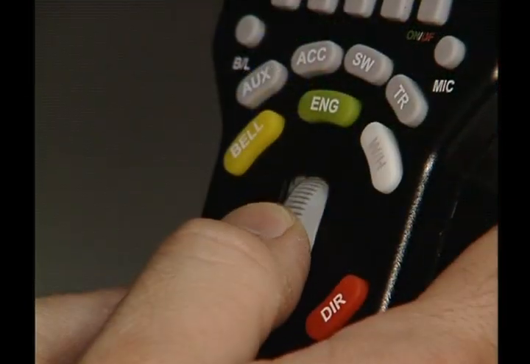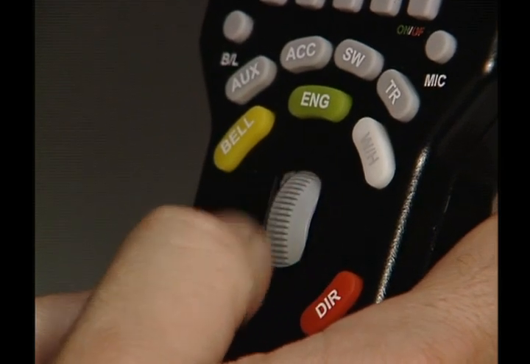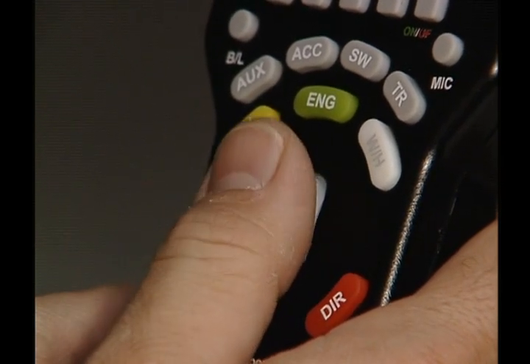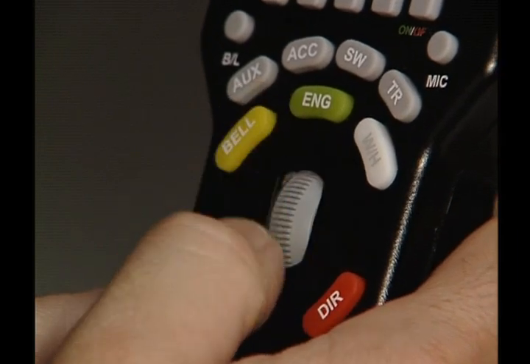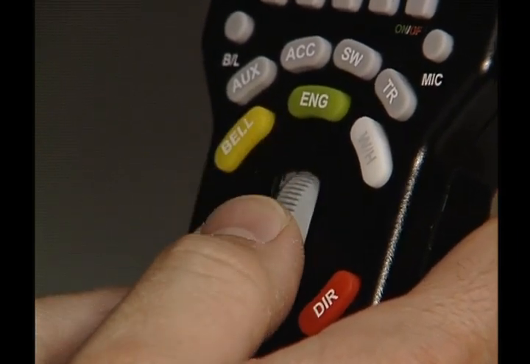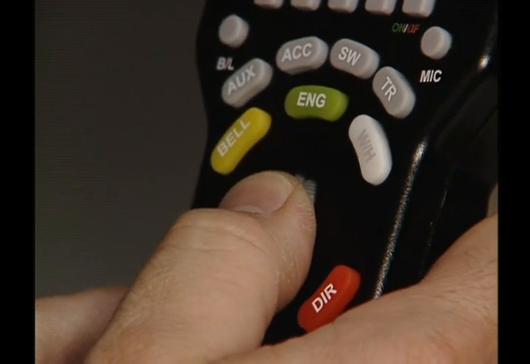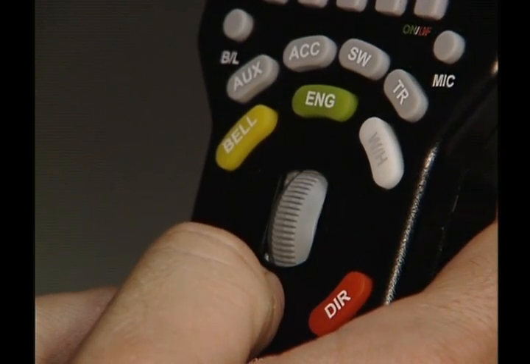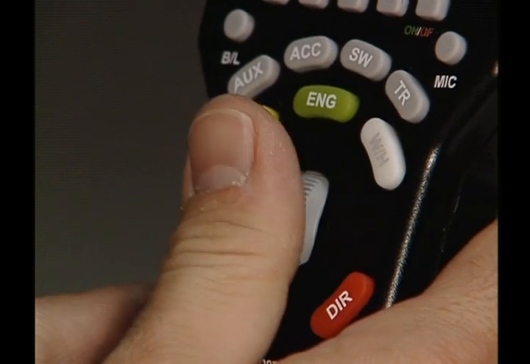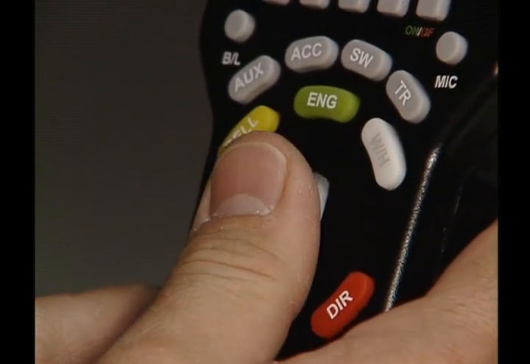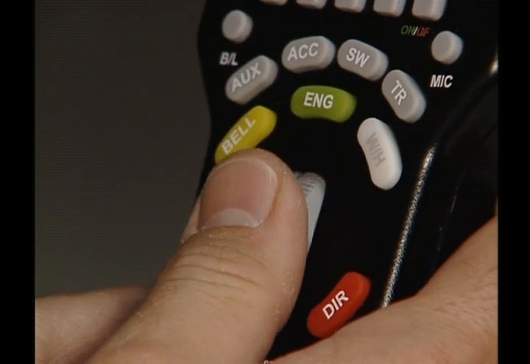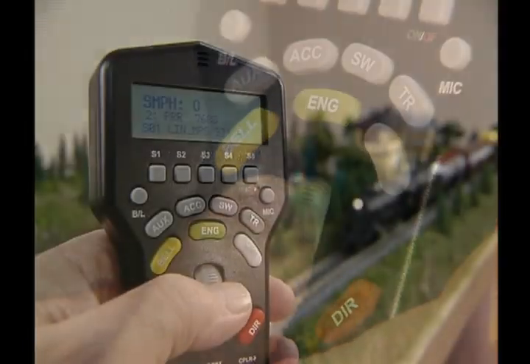When using the thumb wheel to scroll up and down, whether to change a locomotive's speed or to scroll through features, you should move your thumb gently over the thumb wheel. Don't press too hard. The thumb wheel is pressed down to select and activate features as discussed in the menu operations section of this video. Don't try to scroll and press at the same time.